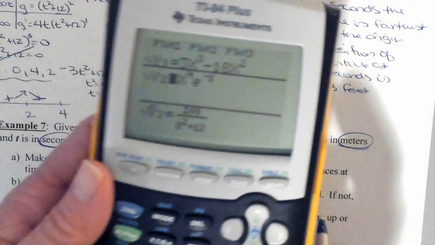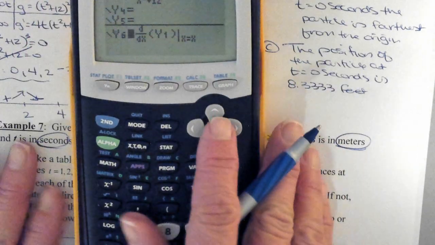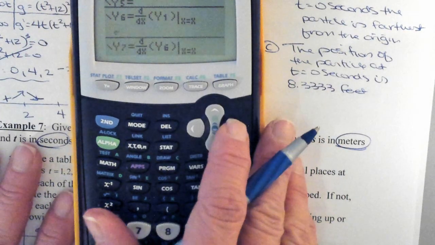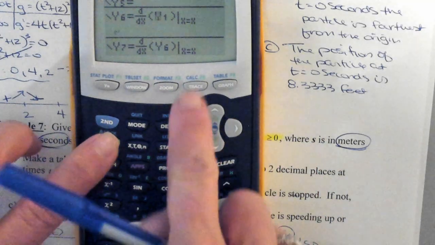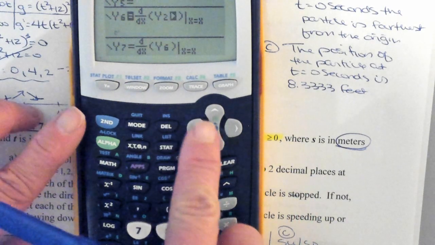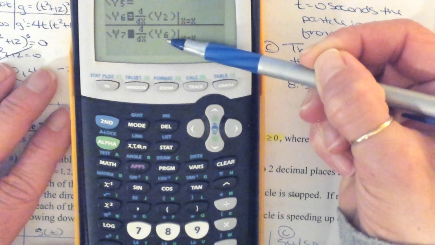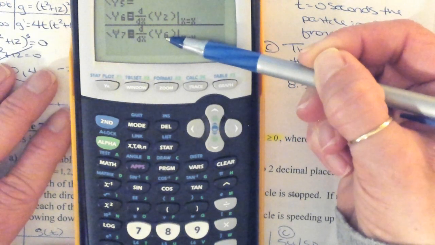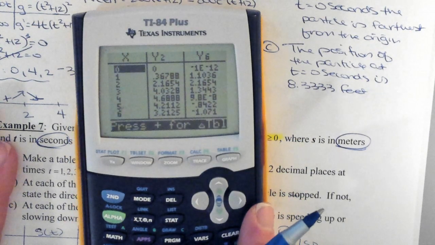If I go down here, which is what you guys should have down here, if I turn these on, I don't have to do any retyping. I just need to change this. So now when I turn both of these on, this is my velocity, this is my acceleration, because this is first derivative, this is second derivative. So when I go back into the table, all my values are there.